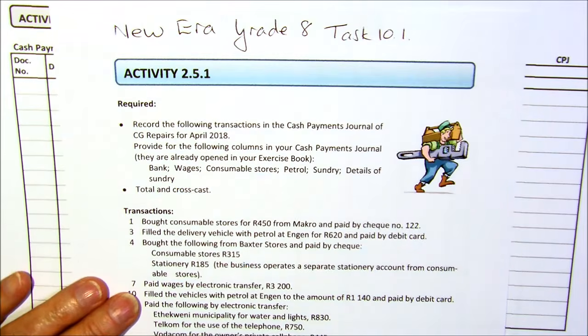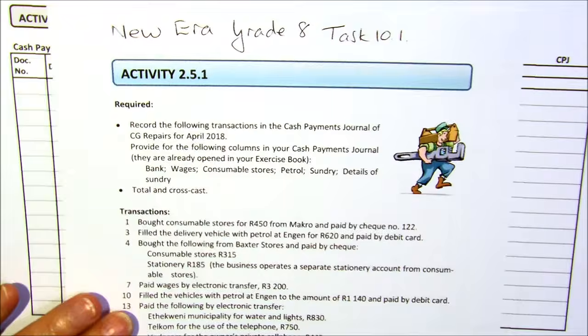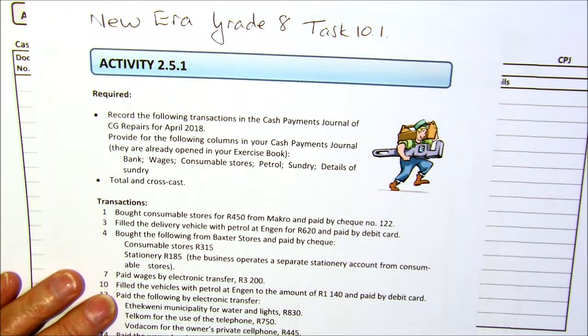Right, in the previous video clip we looked at the cash receipts journal, and I hope you've practiced some and you're quite happy with how to draw up the cash receipts journal. So in this activity now, let's look at the cash payments journal. And as the name says, whenever a business pays money, they will enter it into the cash payments journal.